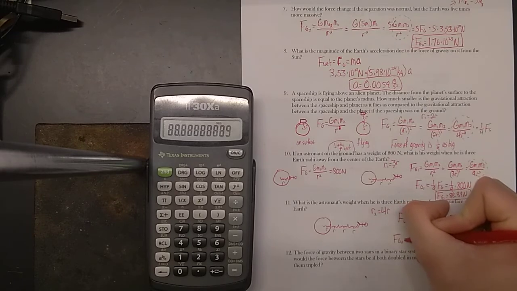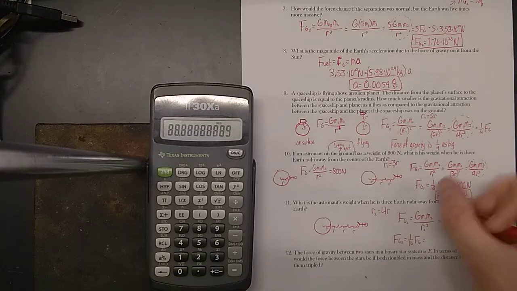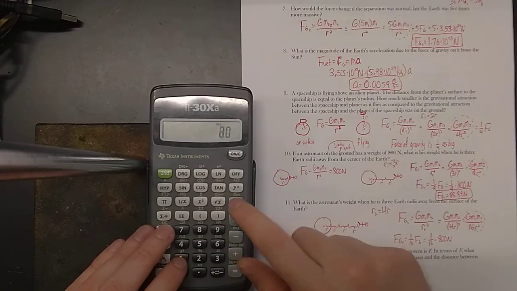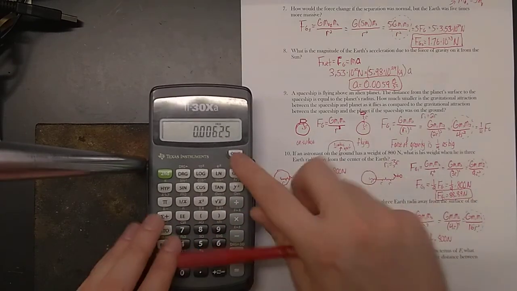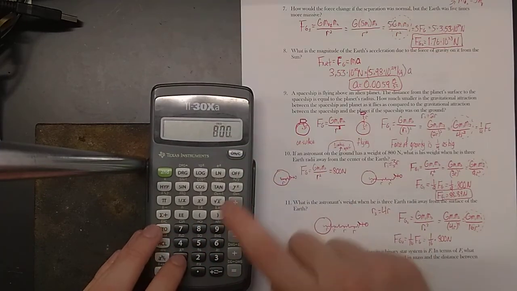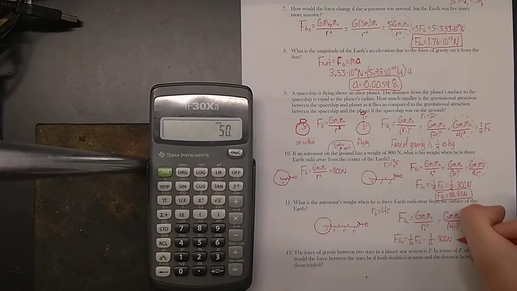So Fg2 is 1/16 the original. If the original was 800 newtons, 1/16 of that is 800 divided by 16, and we get 50 newtons.